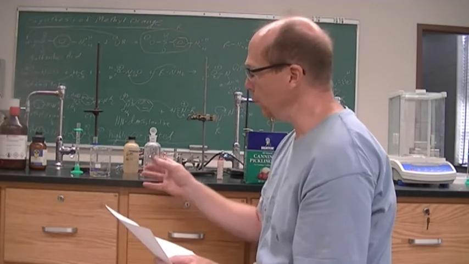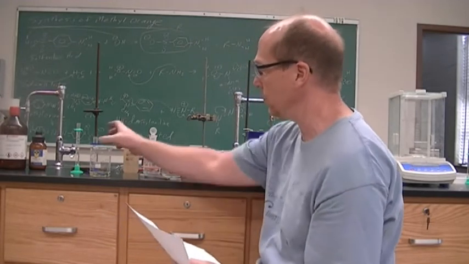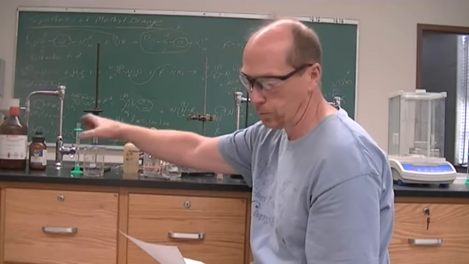I dissolved that, and then I added 0.93 grams of sodium nitrite, and then I cooled it, and then I added 8 mL of deionized water and 4 mL of 6 molar HCl. So that is what is in this beaker.